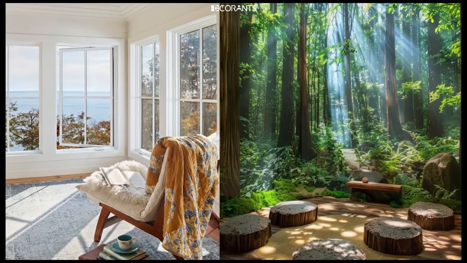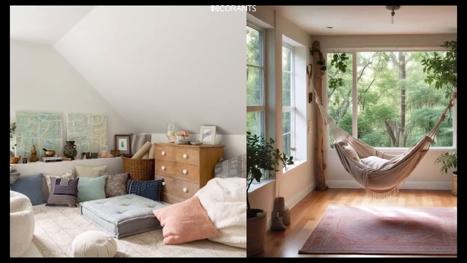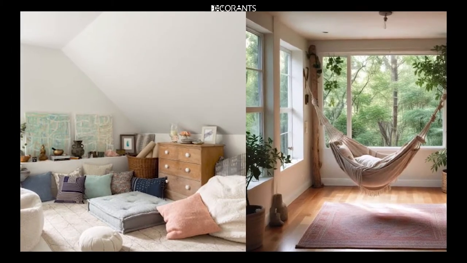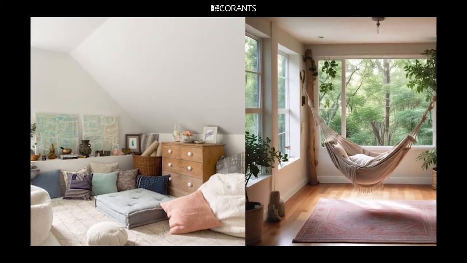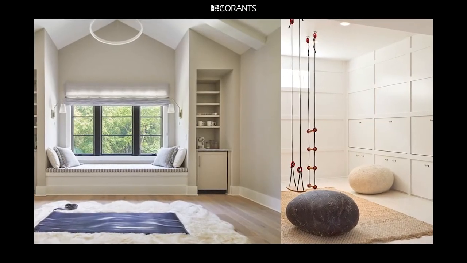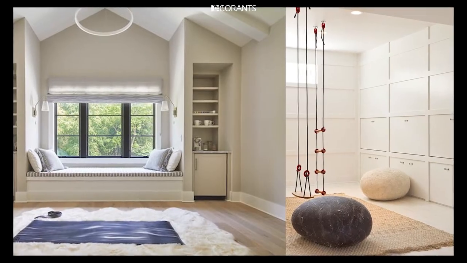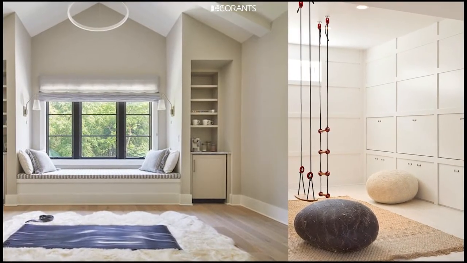Meditation spaces can vary significantly depending on your preferences and available space. Some may prefer a simple corner with a cushion and a few candles, while others might want a more elaborate setup with plants, fountains, and calming wall art. The key is to keep the space personal and to include only what truly makes you feel at peace.